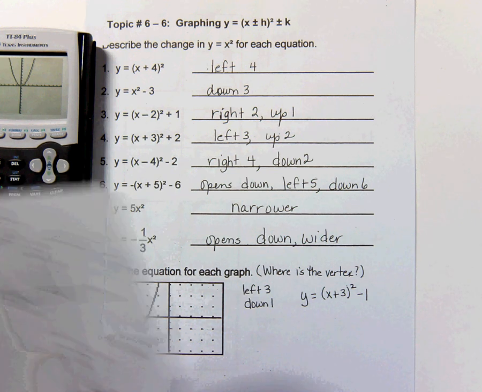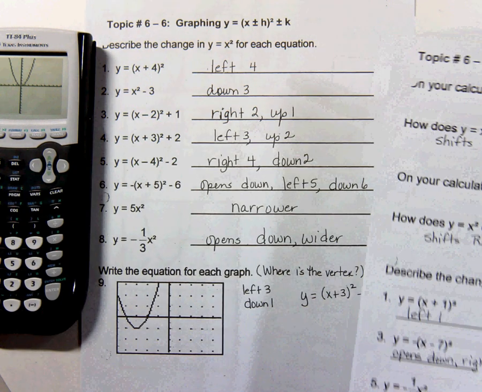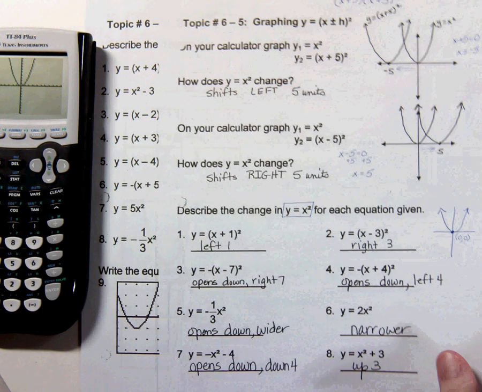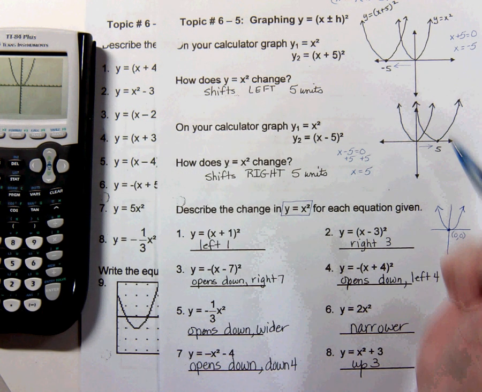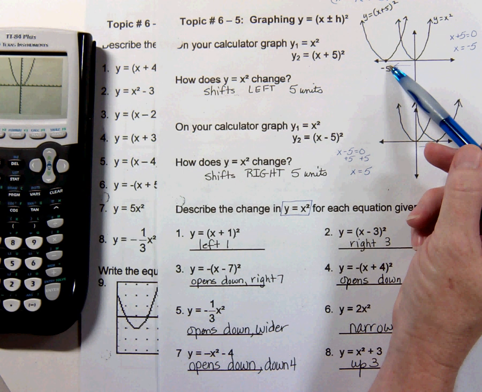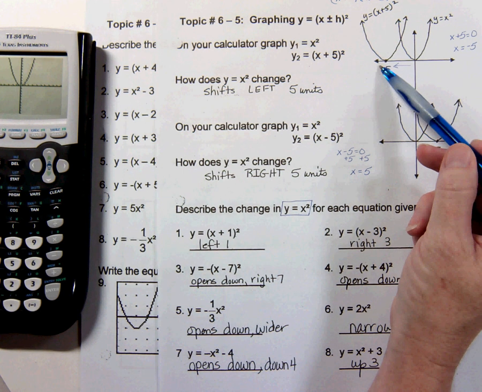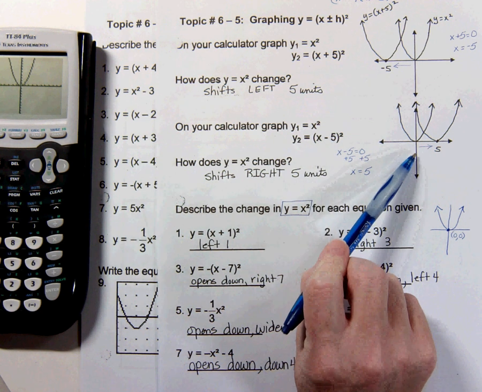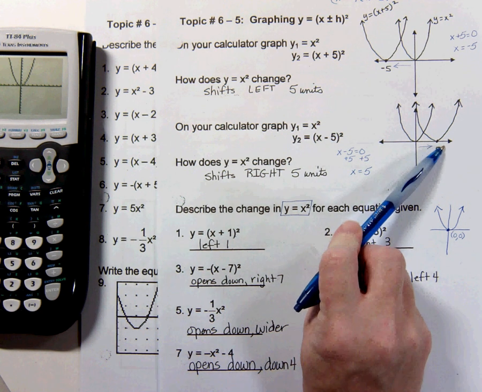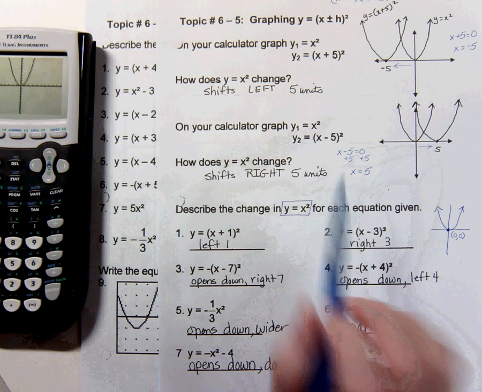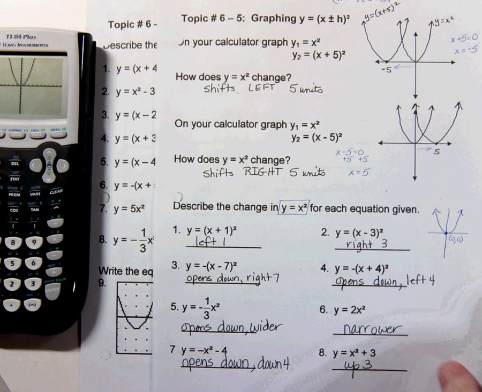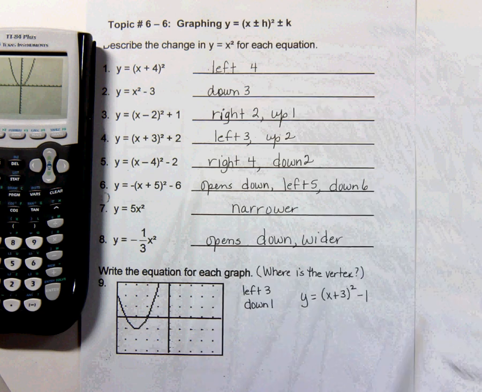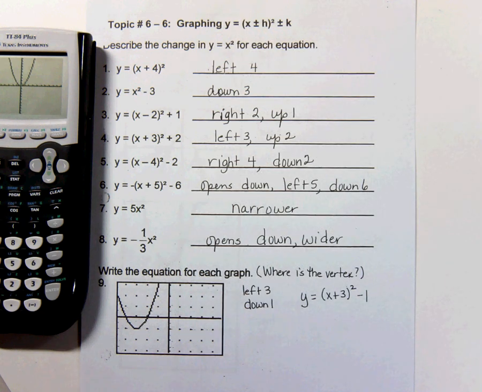You might want to refer to your topic page 6-5 when we talked about left units going toward the negative, and if it is a negative, your answers are going to be positive, so it goes to the right. If you need to review some notes on 6-5 to help you with some of these, because we're just going to go through some examples.